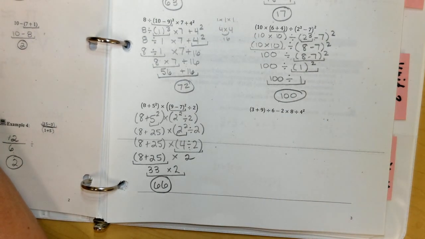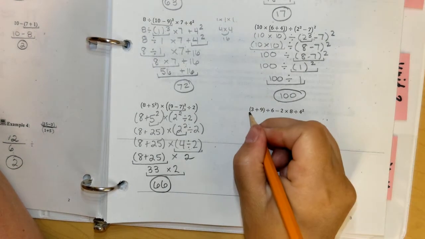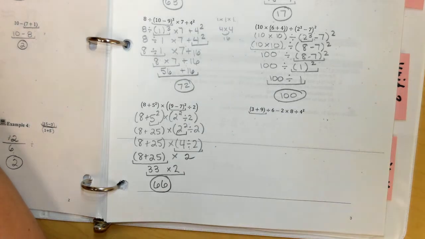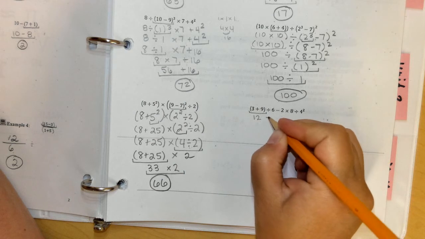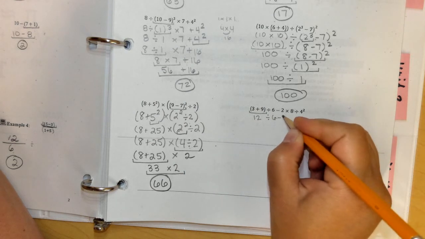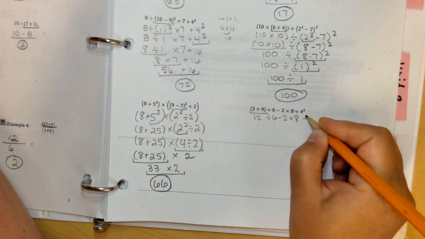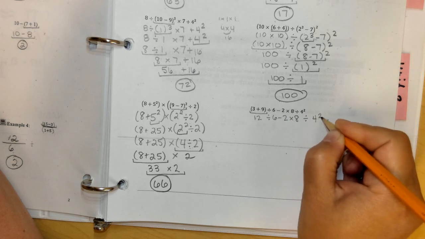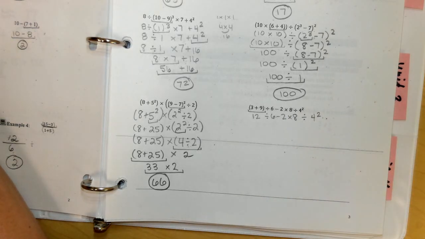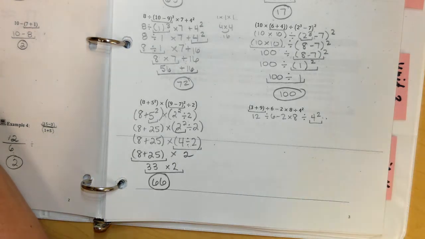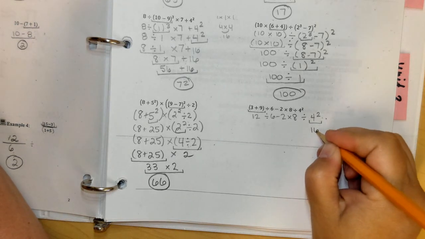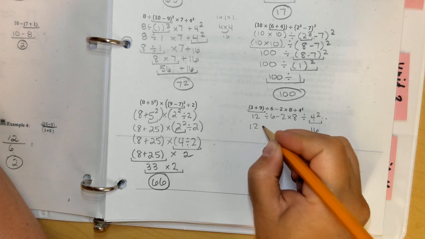PEMDAS. Parentheses first. Oh, here's a parentheses right here, so that's where we're going to start. 9 plus 3 is 12. Bring everybody else down around it. Okay, parentheses done. Exponents are next. We do have one exponent right here, 4 squared, which is 4 times 4, so that's 16. Bring everything else down around it.